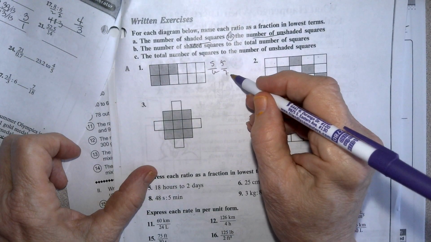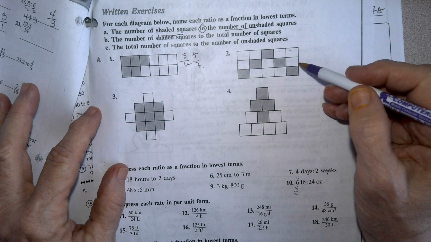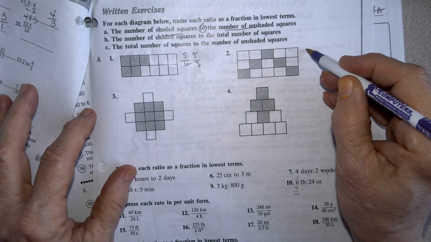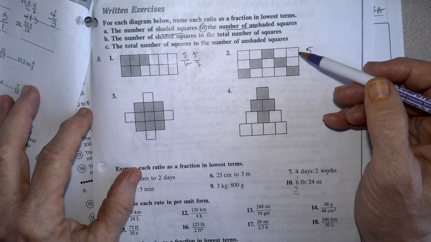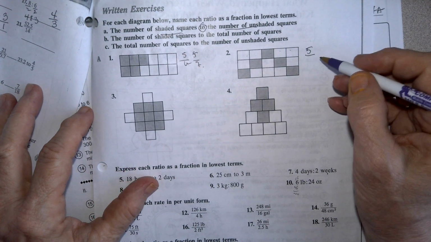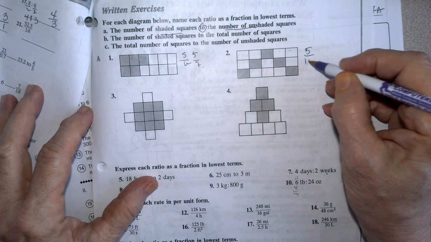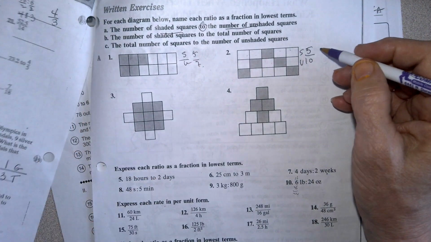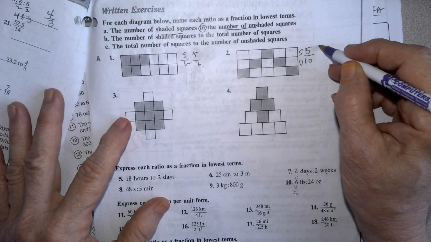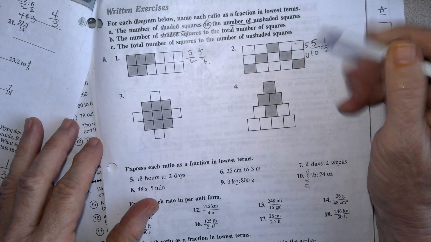Then, let's do this one. How many shaded to the unshaded? It's 5 to 9. Or is it 5 to 10? It's 10. It's going to be 3, 3, 3 plus 1 more is 10. So shaded to the unshaded, and it says simplify it, so it is 1 over 2.